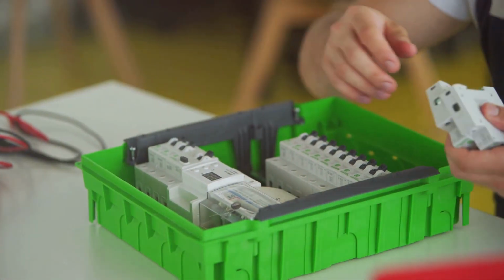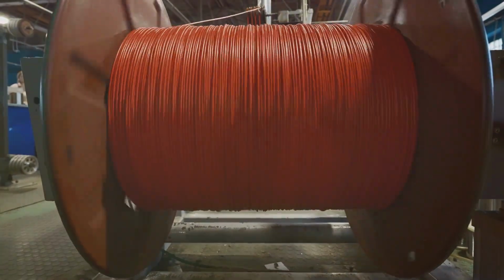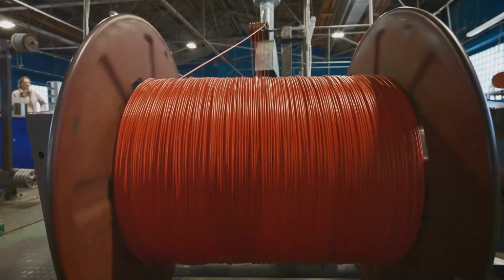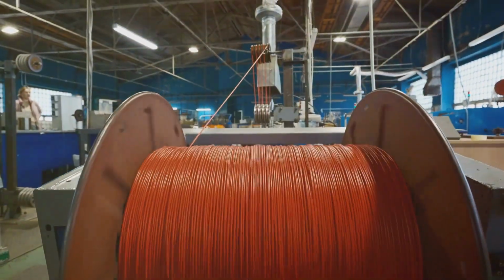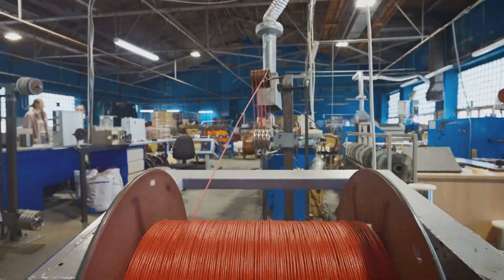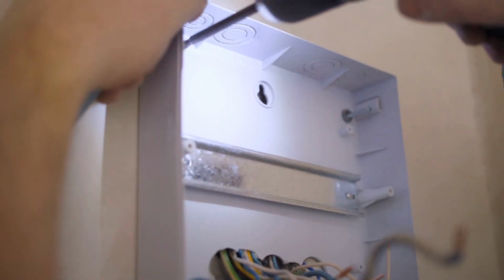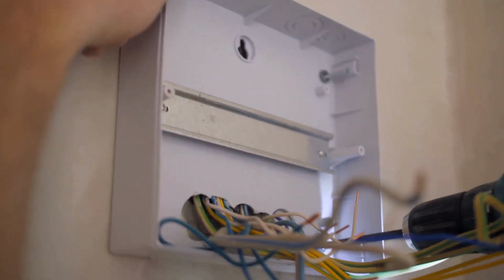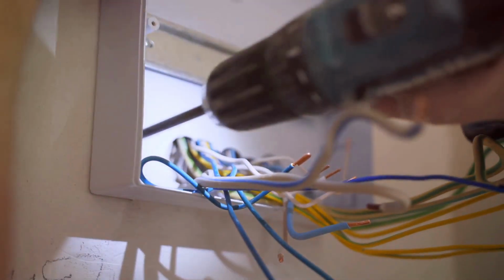Correct cable sizing. Using cables that can handle the current without overheating. This involves selecting the right gauge and type of cable for each specific application. This ensures that wires don't become fire hazards. Properly secured and labeled cables help in easy identification and maintenance.